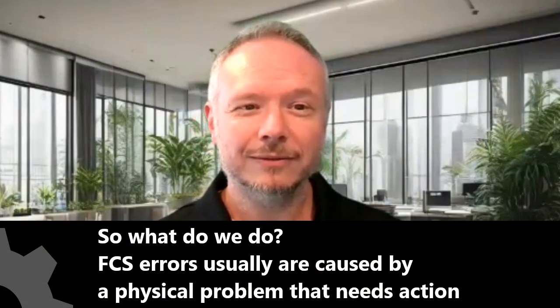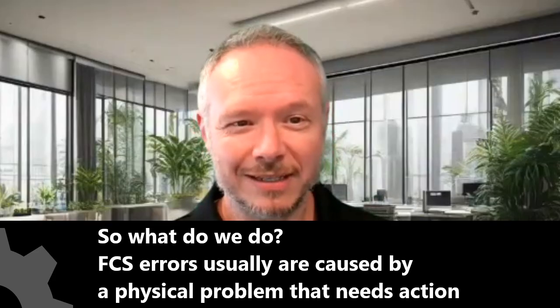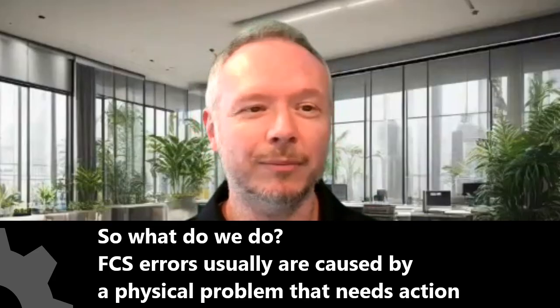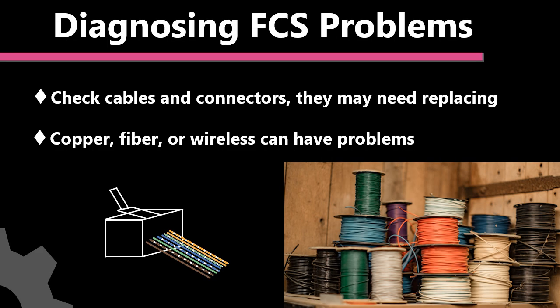So now what? On the plus side, FCS errors are almost always an indicator of a physical layer problem, and they're always a problem that you need to take some action on if your counters are incrementing. So here's what you can do. First, and most likely, maybe you just have a bad cable. Replace that cable or the connector, and it doesn't matter whether it's copper, fiber, or even a wireless link.